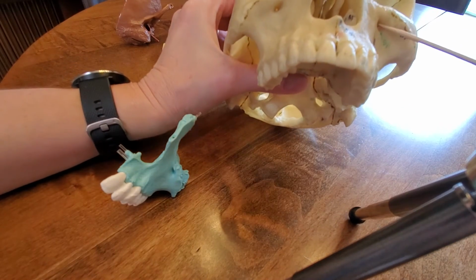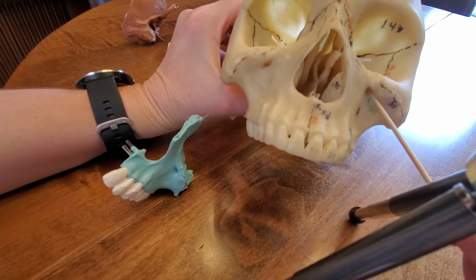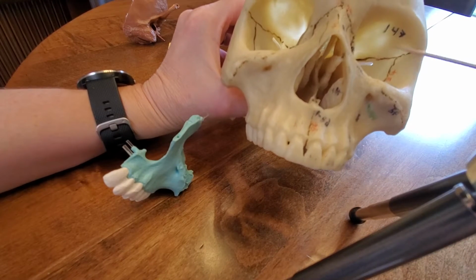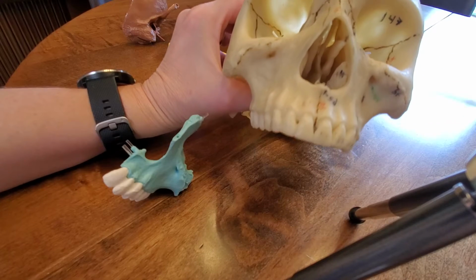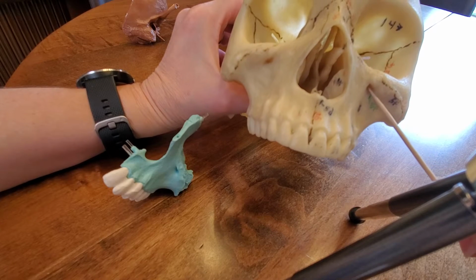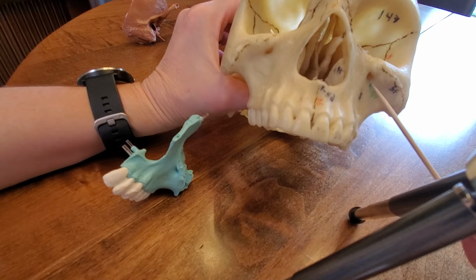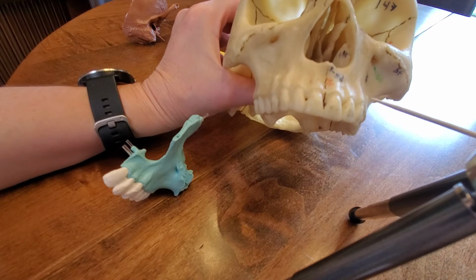The infraorbital foramen is this hole that is inferior to the orbit. So the orbit is your eye socket. Infraorbital foramen is this opening below the orbit, and that's exactly what the name means. Okay.